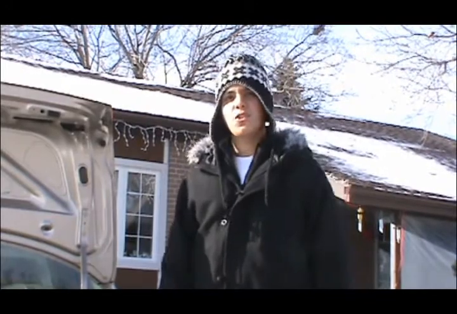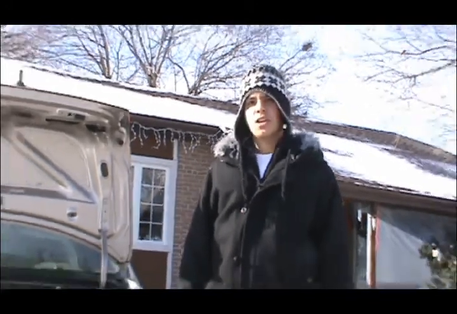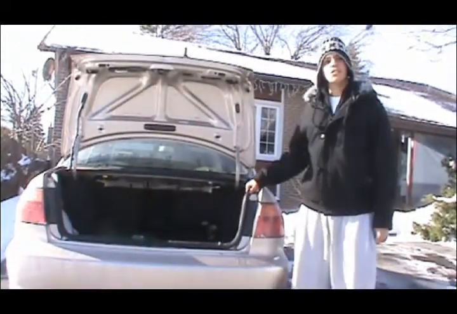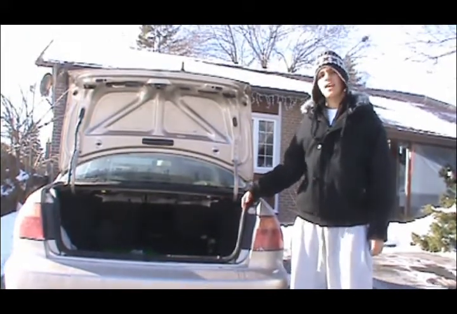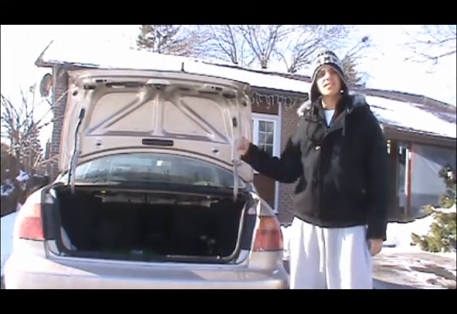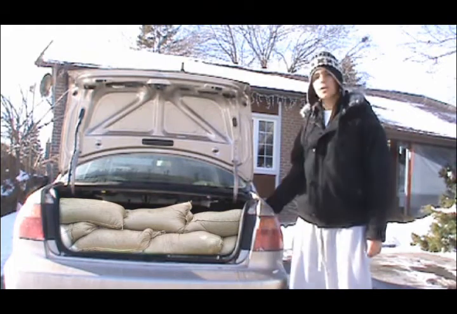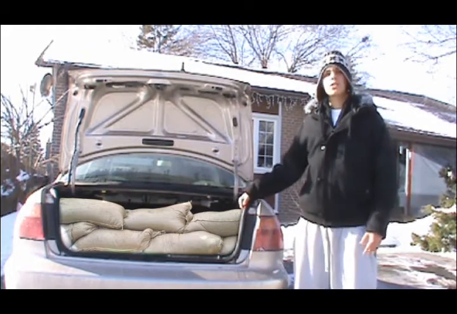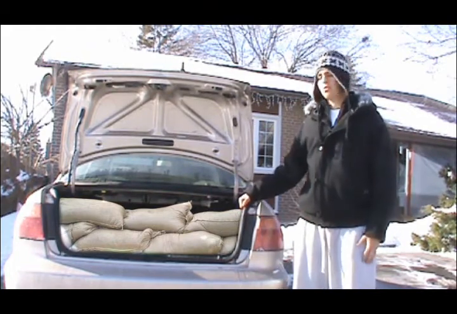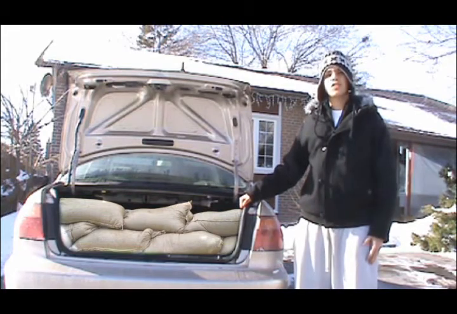Alright guys, I'm going to show you another example of static friction. Here we have a car, and as you can see the trunk is empty, but when weights are added, for example sandbags, the weight over the rear wheels increases, so the normal force increases and the maximum value of static friction increases, resulting in the car having better friction on the road.